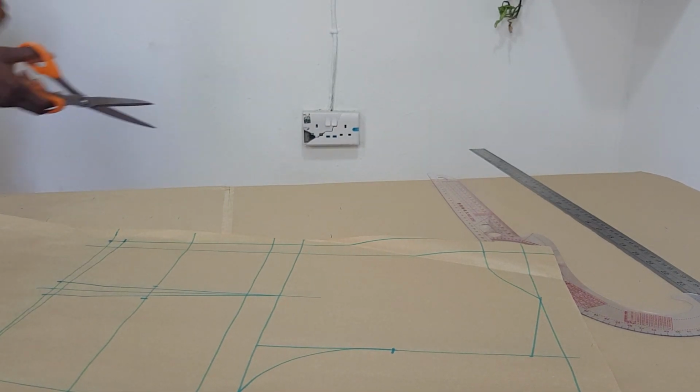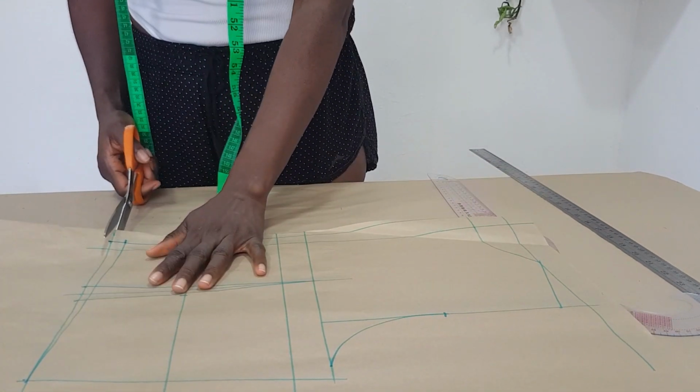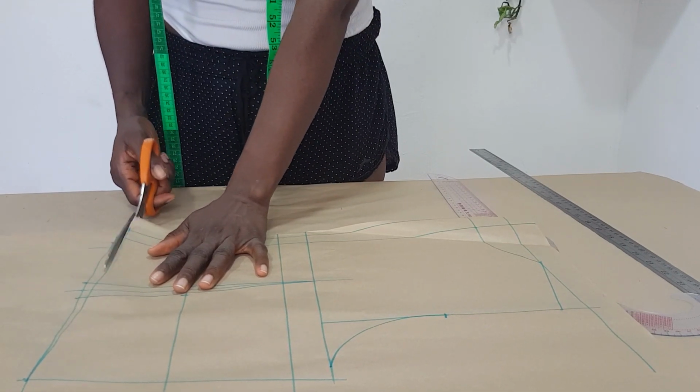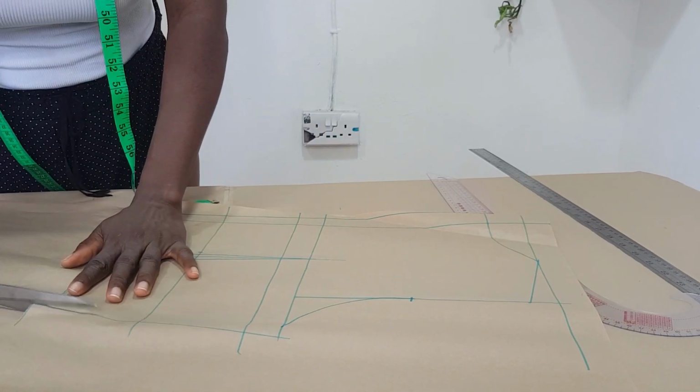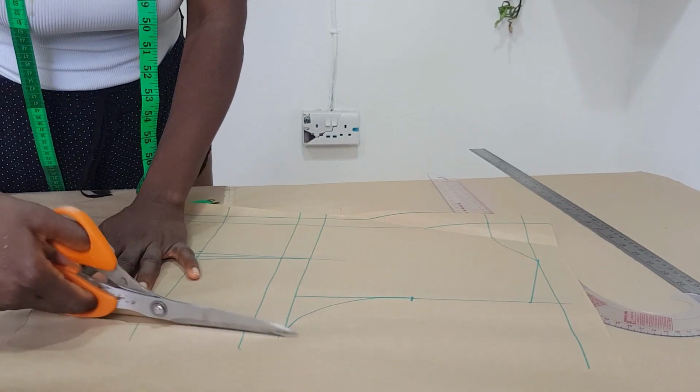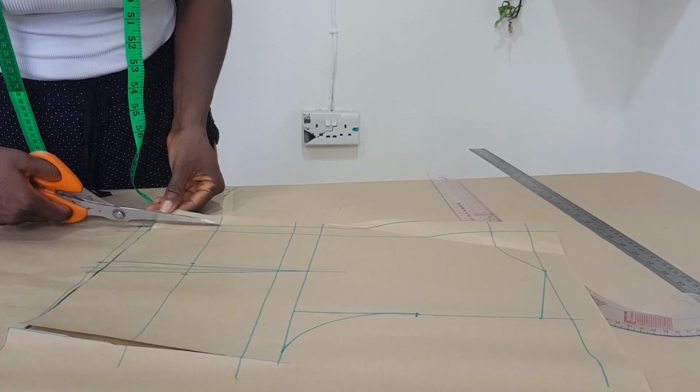So now it's time to cut. Please make sure you're using your paper scissors to cut out your pattern paper. You can't use the same scissors to cut your fabric. It's going to get blunt. So make sure you're using your paper scissors.